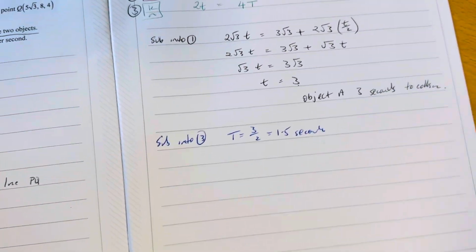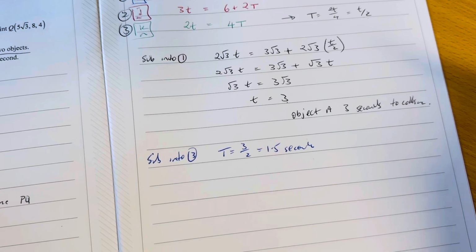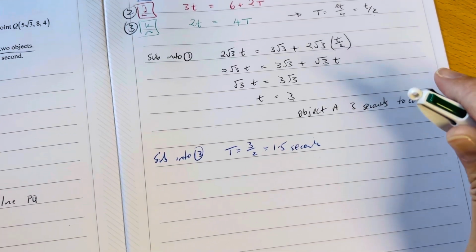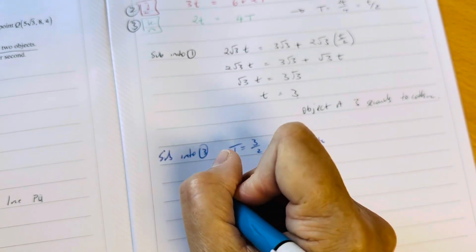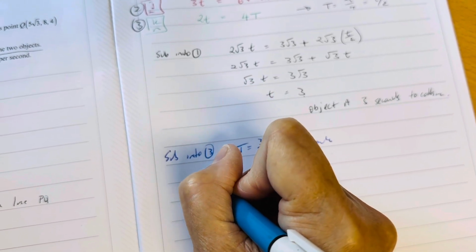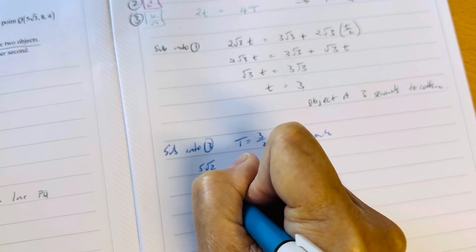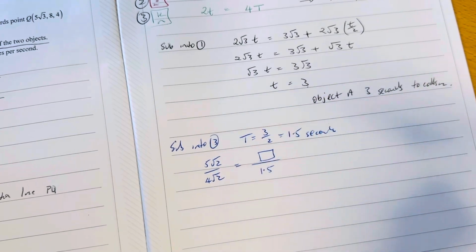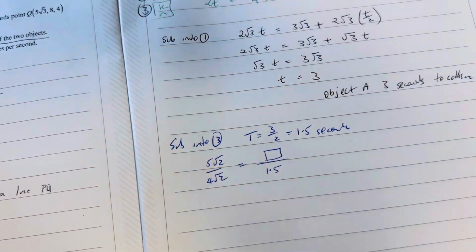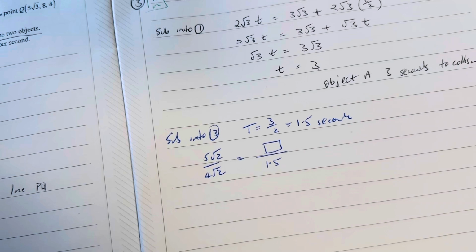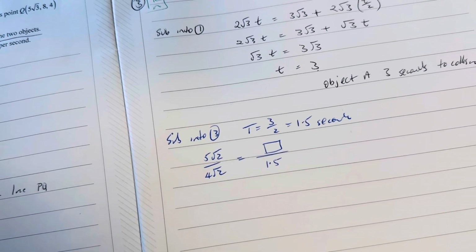Now, I'm going to show you a few different ways, how I work and how the QCAA did theirs. So I'd go, well, if it's really traveling at 5 root 2 instead of 4 root 2, and my time is 1.5, what's going to be on top there? Hopefully that makes sense to you.